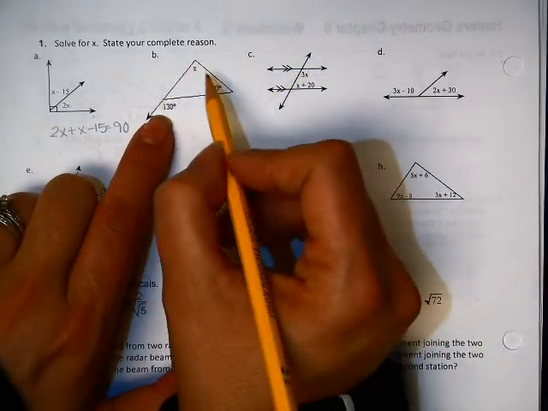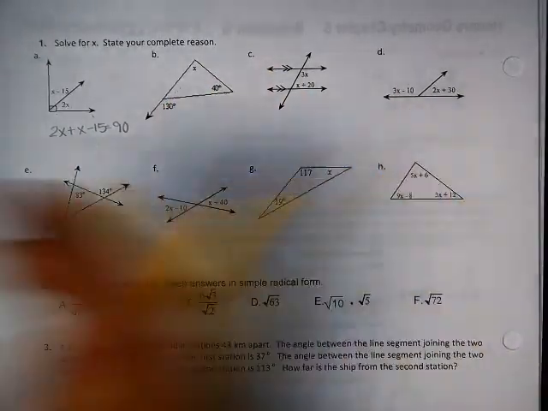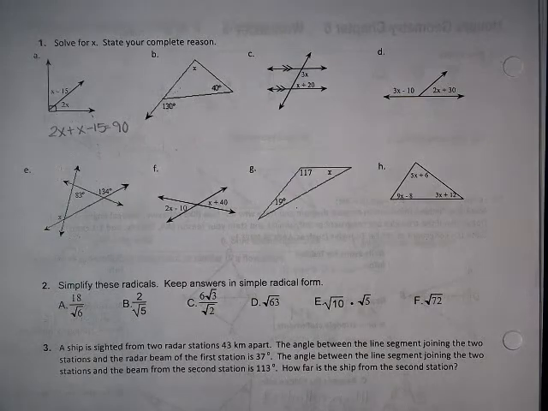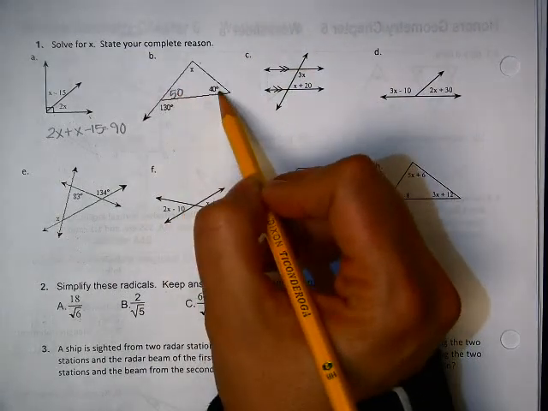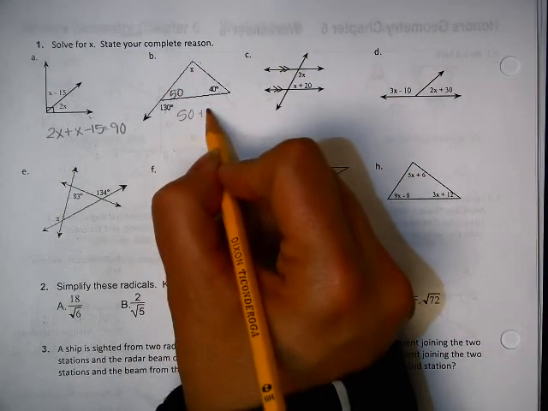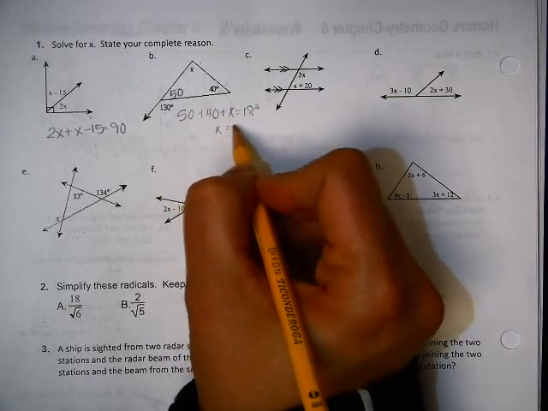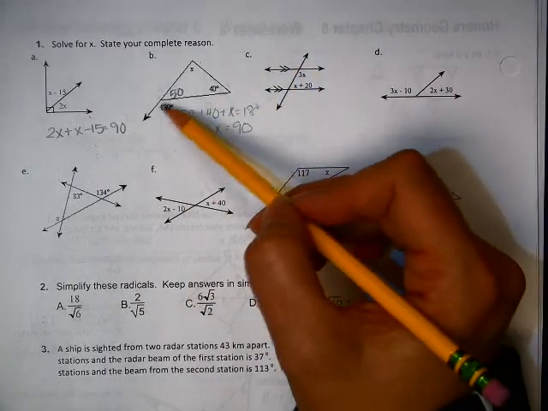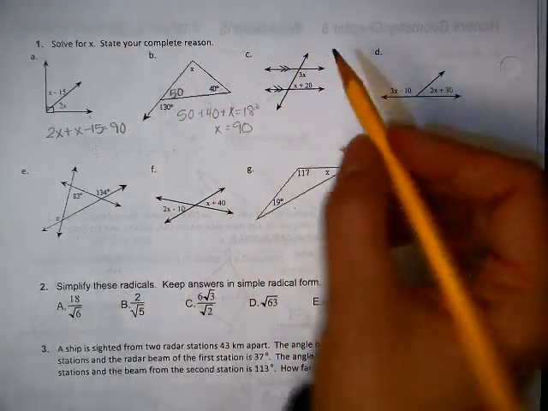For these here, I can find this angle using linear angles. So that would be 130 subtracted from the 180, so that would give me 50. And then I could use triangles equal 180 to give me that. So I would say 50 plus 40 plus x equals 180, and x is equal to 90. So two different reasons: linear angles here are supplementary, and then triangles equal 180.